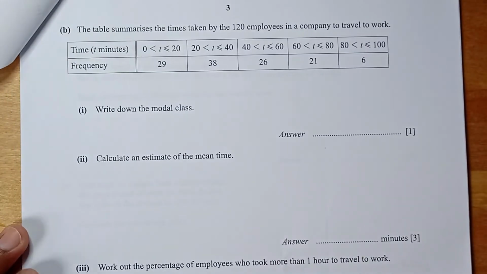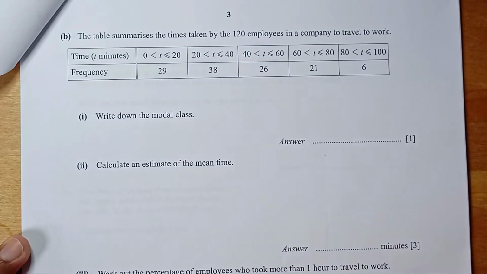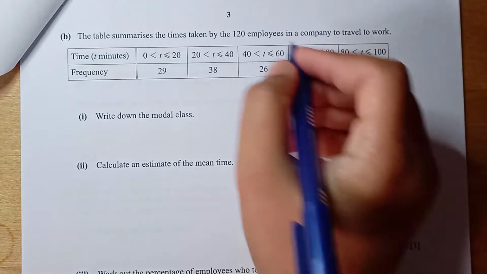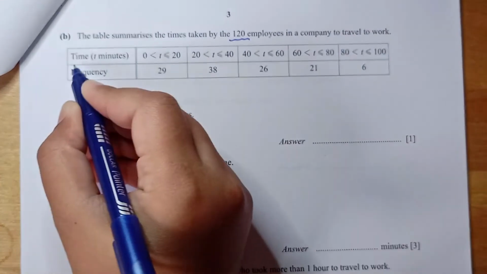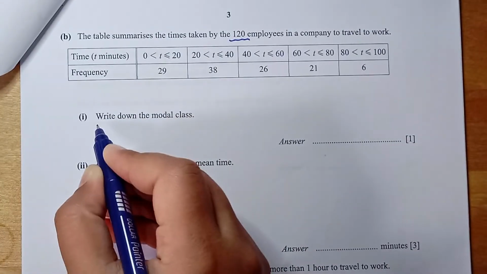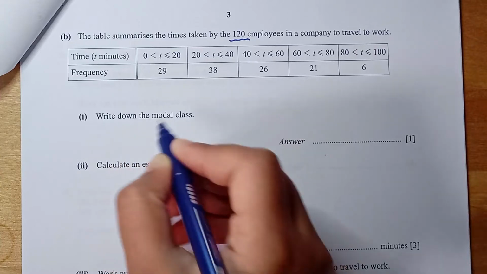Now for the B part of question 1, the table summarizes the times taken by 120 employees in a company to travel to work. 120 employees. Time in terms of minutes and the frequency. In the first part, write down the modal class.